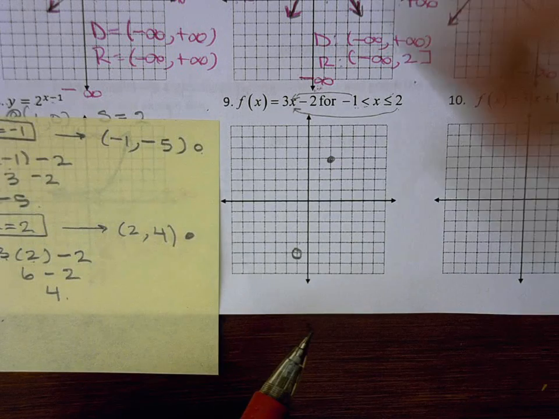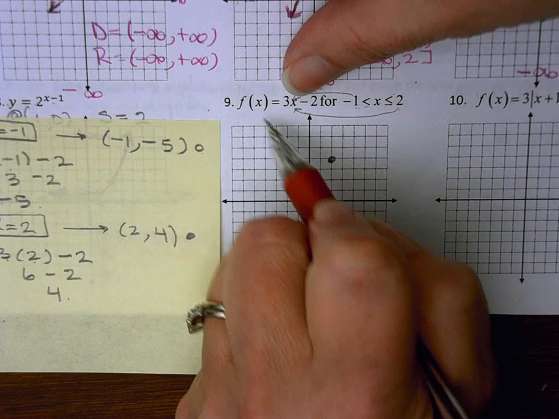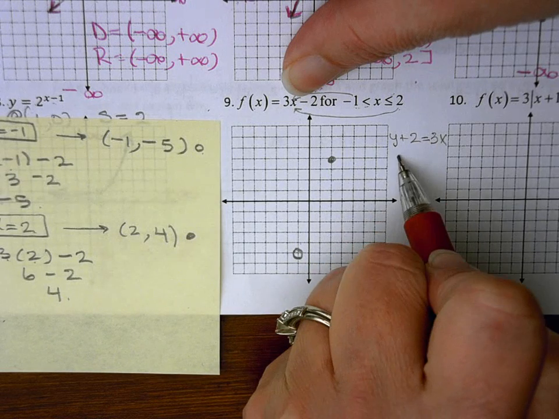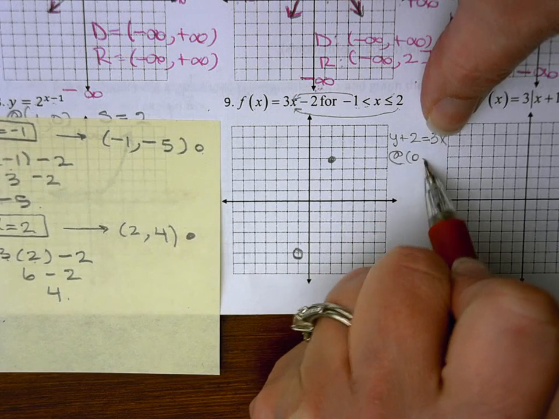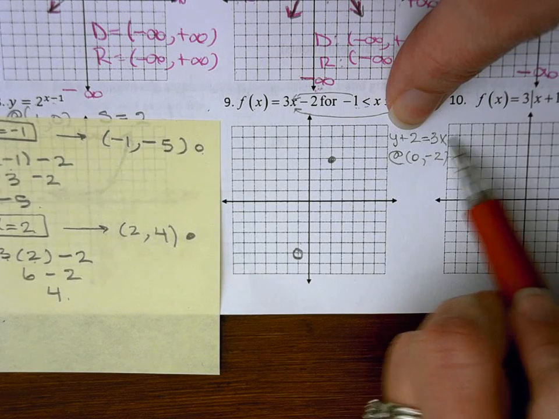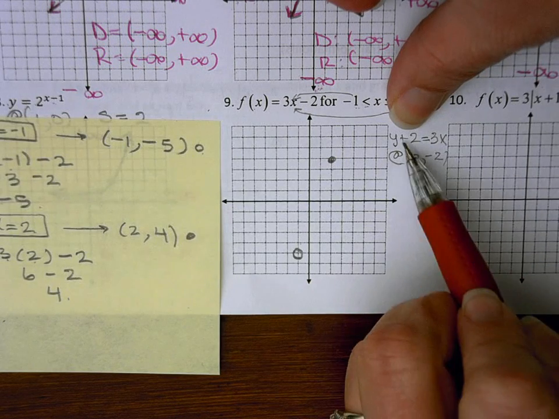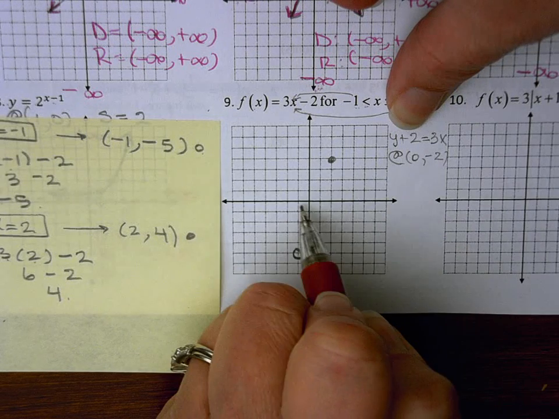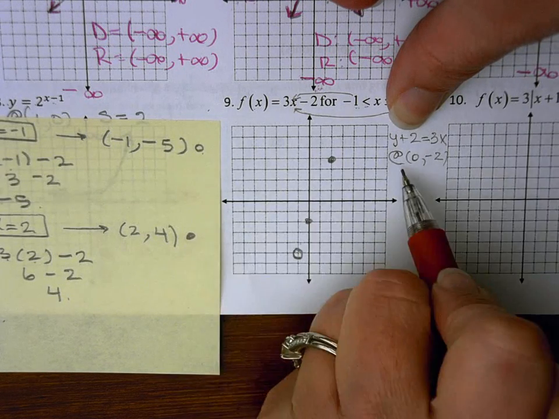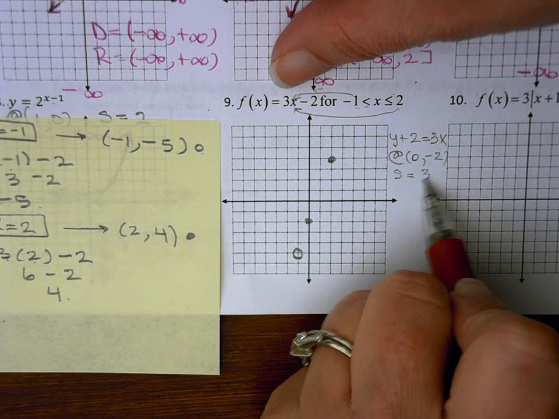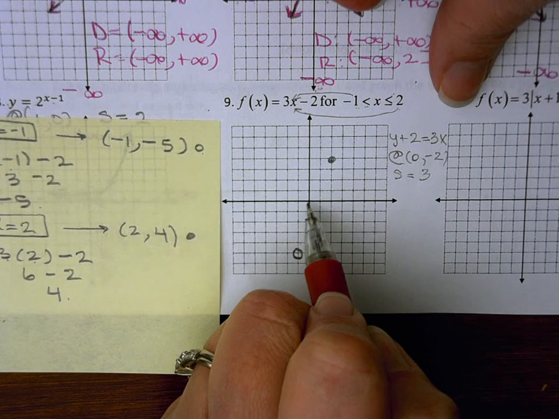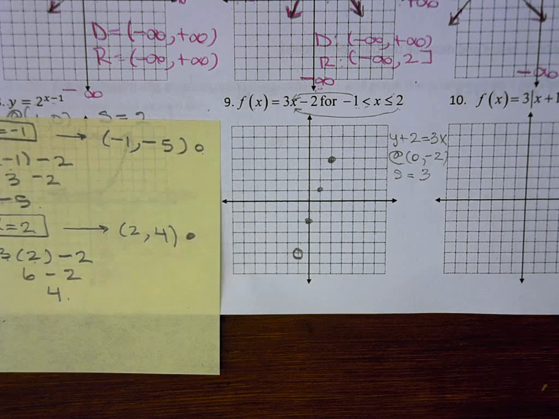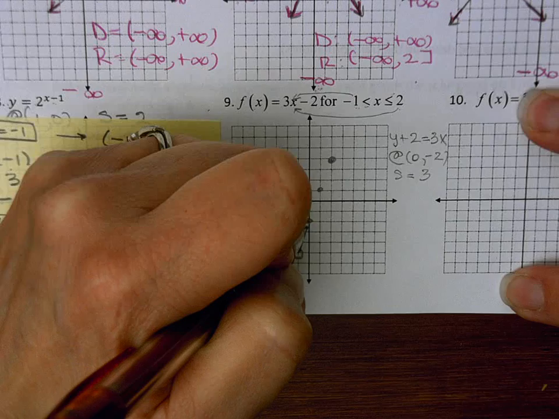And so if I look at this graph, I'm going to add the 2 over to my y. And then my start is 0, comma -2, because I'm not adding anything to x, and then opposite there. So over 0, down 2. And then my stretch is 3. And then it's linear, so I'm going to go up 3 over 1. And then this is just going to be a straight line that starts at the open dot and ends at the closed.